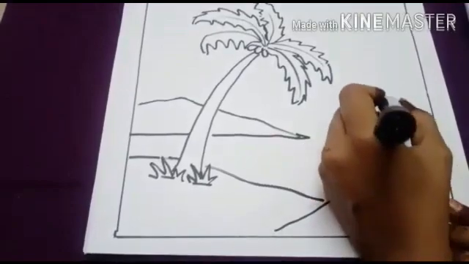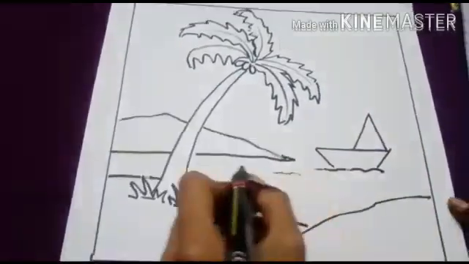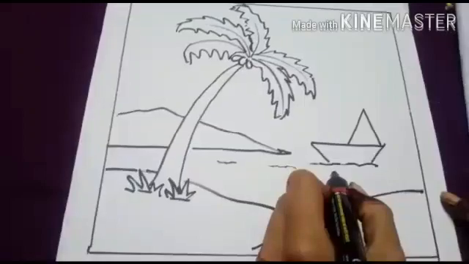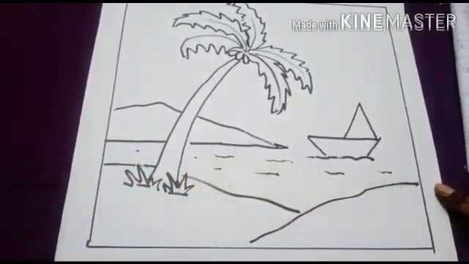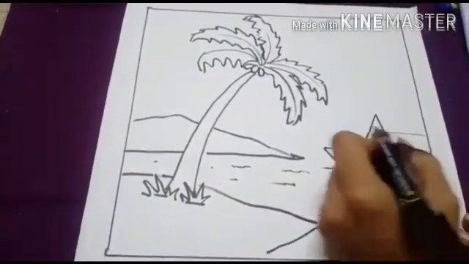Middle ground is where the objects look at a distance from your eyes. Now here you can see this boat and water look a little distant, and they are after the coconut tree. So that is the middle ground.